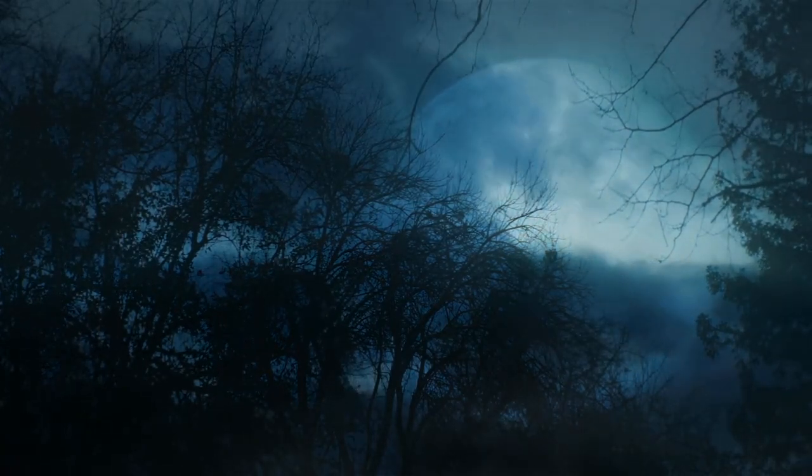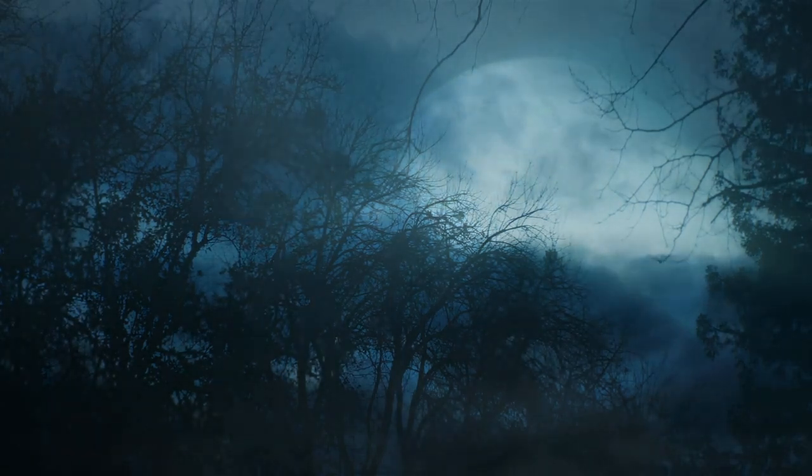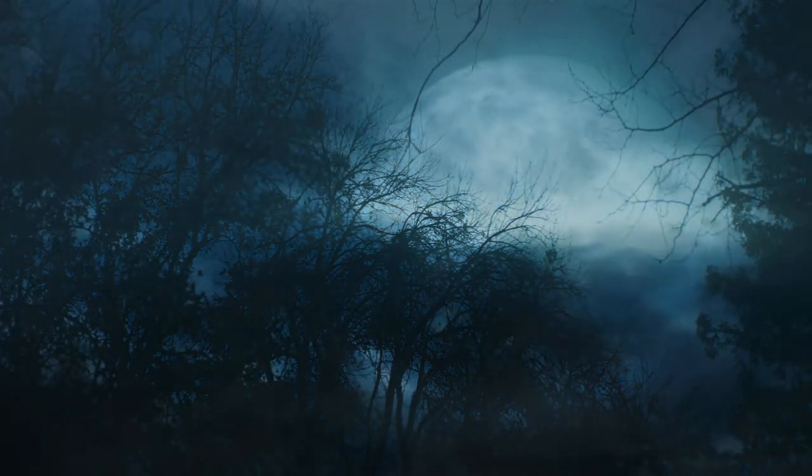What Sheriff Varro does not know, what none of you yet suspect, is that the darkness of Drekthor's Hollow has already seeped into Fellbrook.